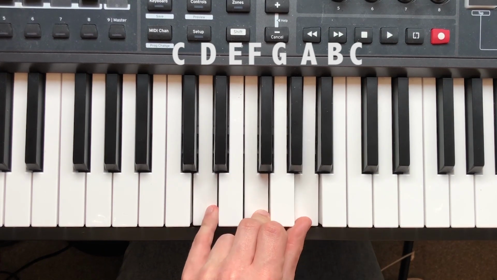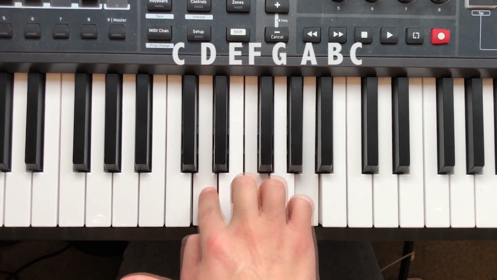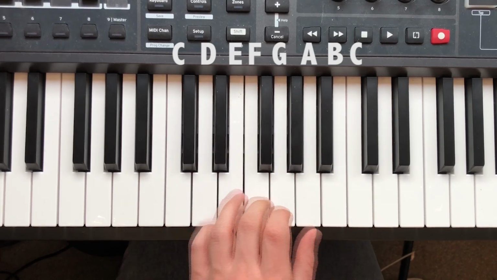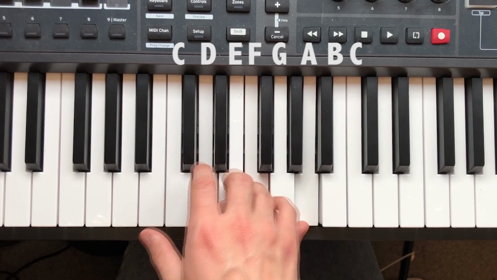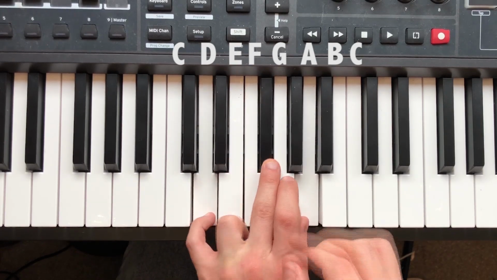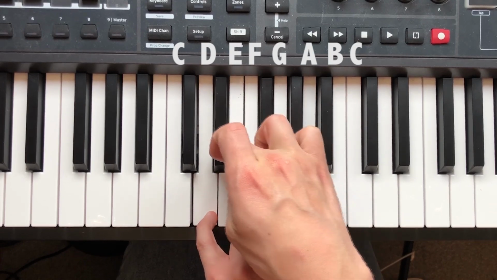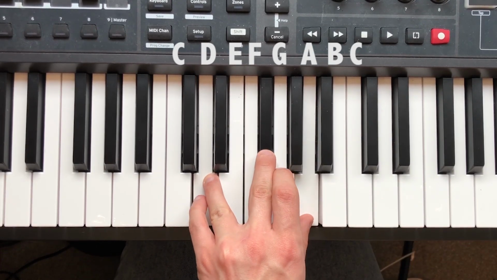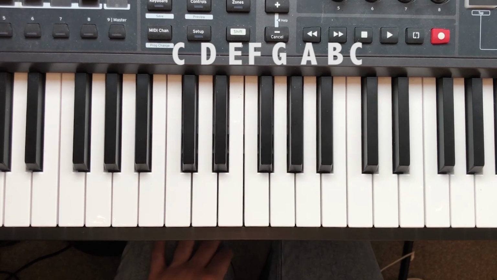If it's minor, it is 2 notes between the 1st and the 3rd, whereas major has 1, 2, 3, so 3 notes between the 1st and the 3rd. That's a very easy way to work it out.